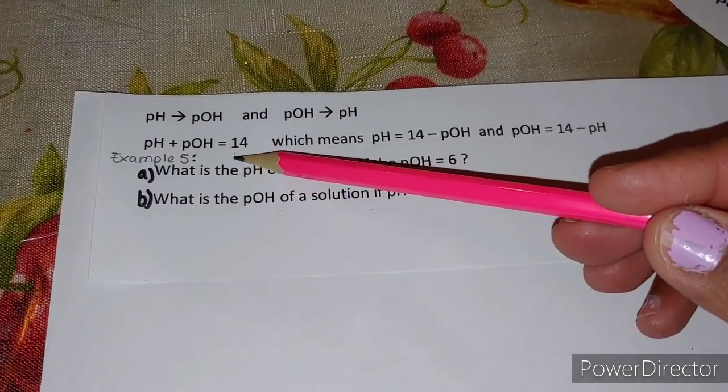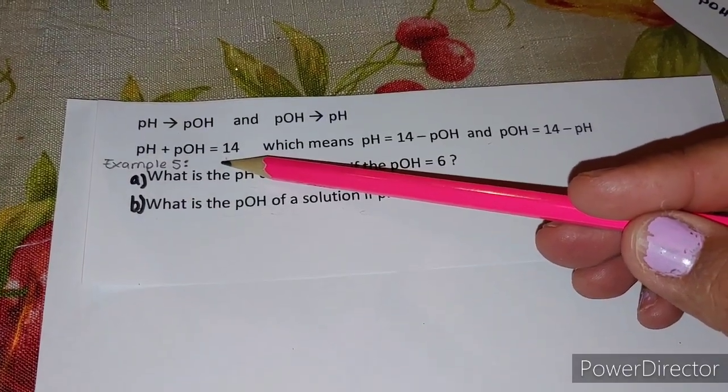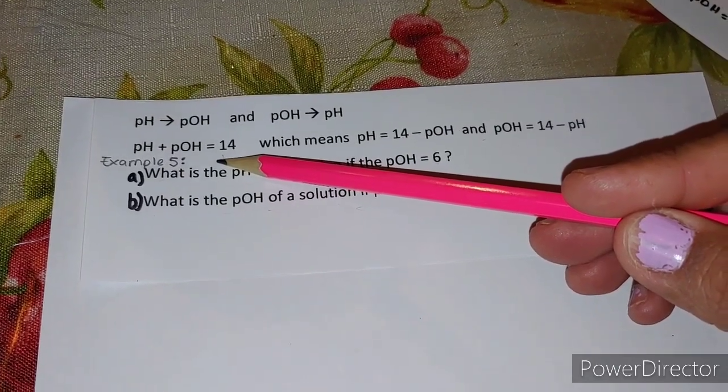This is the main formula that we're using. And I think for this one, we're not going to use a calculator. We're going to use our brains, okay? Which is totally okay. So let me go ahead and show you how to do that.